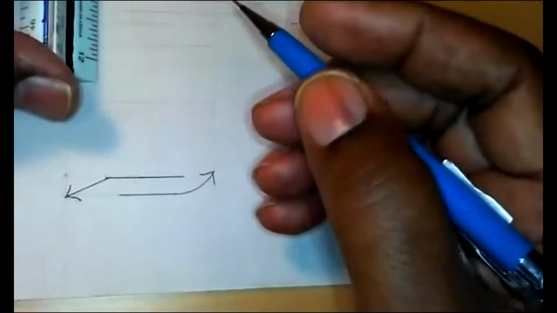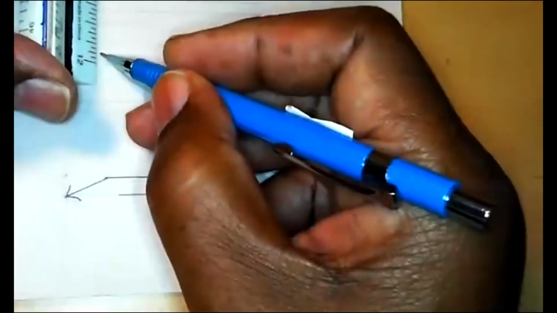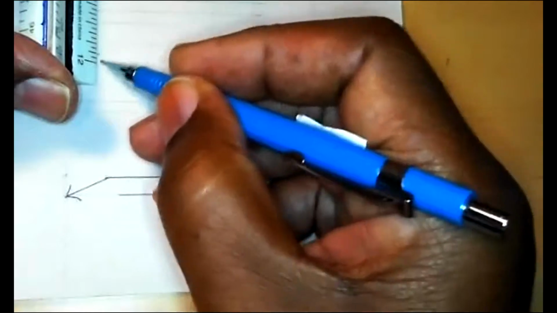All right. So now, below that, I need 1/8 of an inch space, and then 1/8 of an inch text.